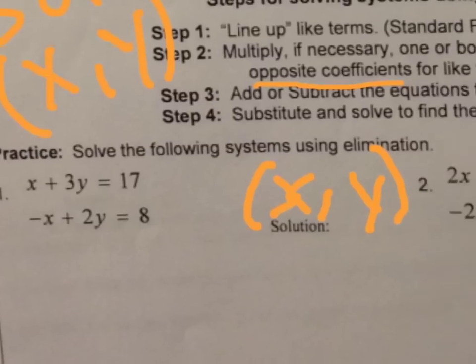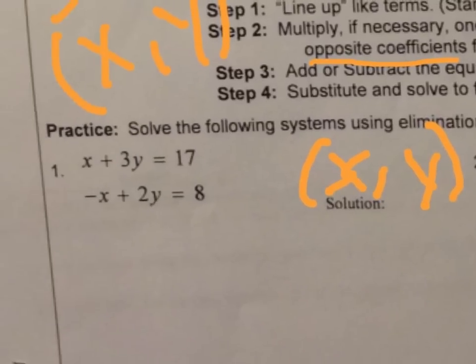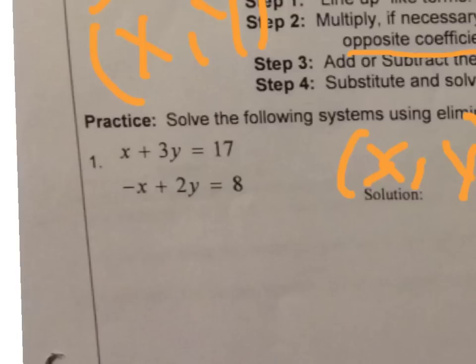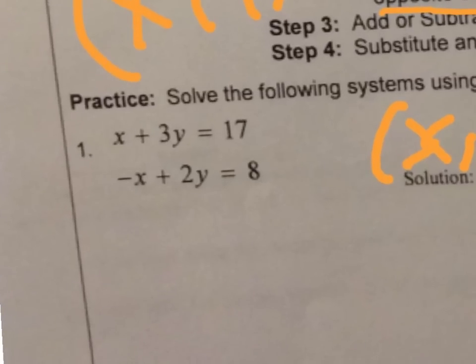Alright, so step 3 says add or subtract the equations together. Here's what I want you to do. The elimination method is also known as the addition method. So I want you to put a big old plus sign and make it a big addition problem. And now we're going to add the x terms together. So what is a positive x plus a negative x? Well, those are going to cancel out. That's going to be a 0.